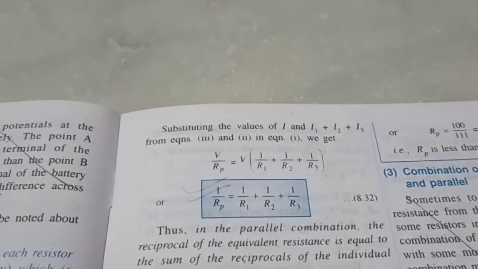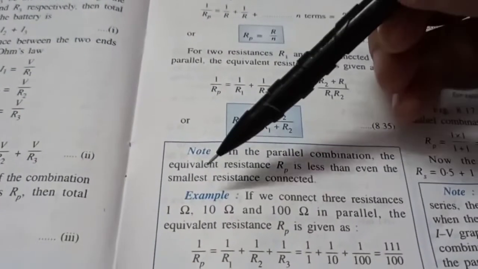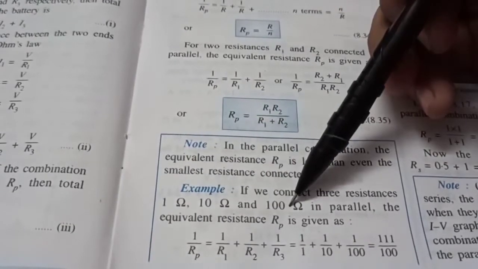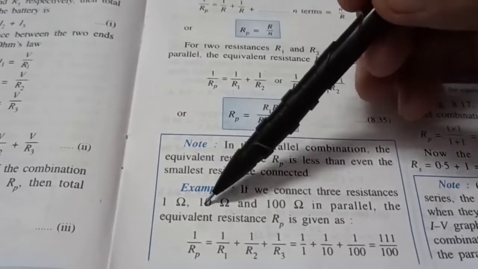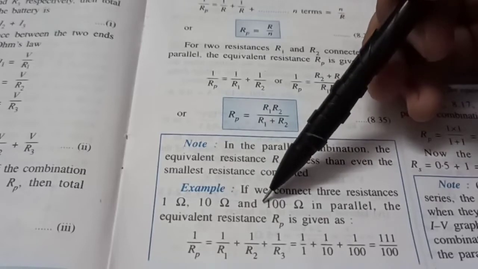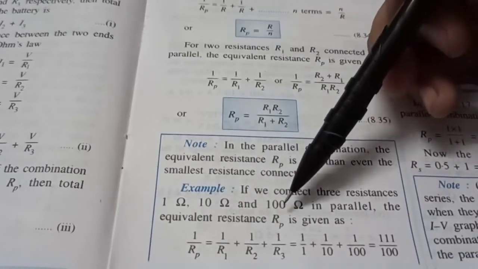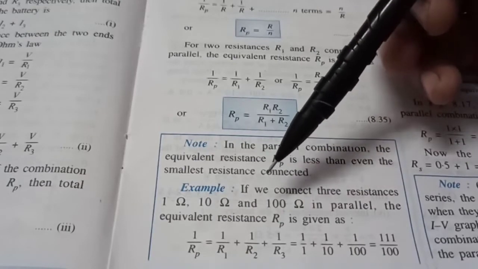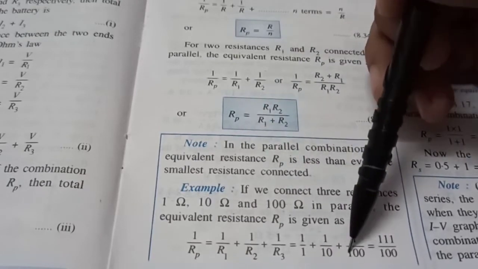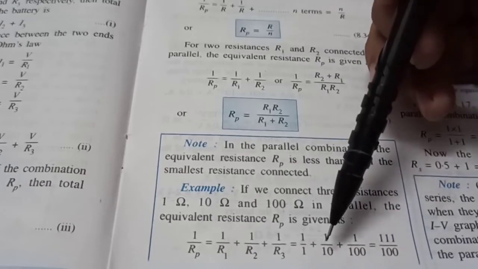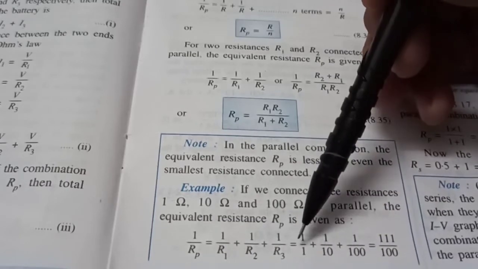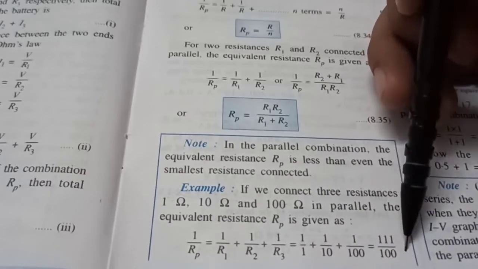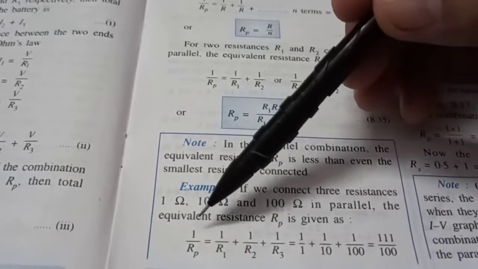So we'll be doing a lot of numericals based on this formula. One very interesting fact about this is that if we have three resistances, let's say 1 ohm, 10 ohm and 100 ohm, and if we connect it in series, then the total resistance is 111 ohm. That is more than the individual resistances. But if we connect it in parallel, let's calculate what will be the total resistance here. So I got 1 upon 1, 1 upon 10 and 1 upon 100. Remove LCM, add the numerators, 1 upon 100, which is the answer of 1 upon RP.